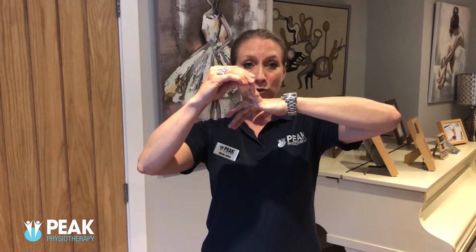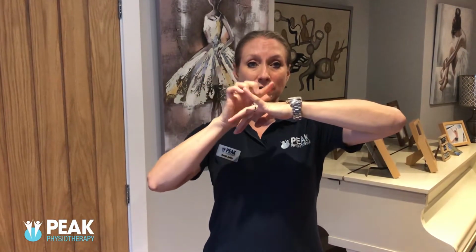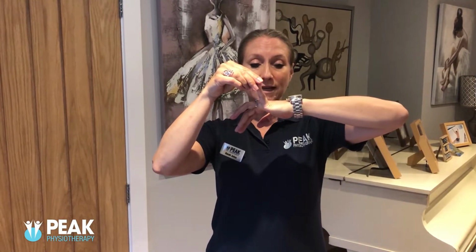The first two tests are within the hand. The first one is with our little finger, trying to hyperextend our little finger up towards the ceiling to 90 degrees or beyond. Now mine doesn't quite go that far, so it would be more straight than this. That's 1 point and another point for the other side. The second is with our thumb, trying to touch our thumb to our forearm, and again, 1 point for each hand.